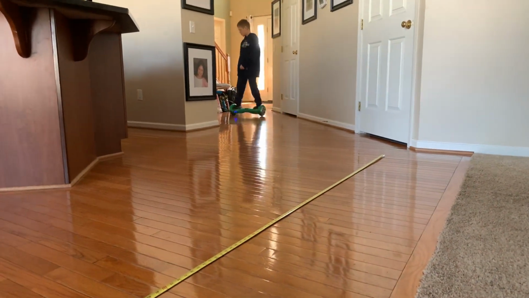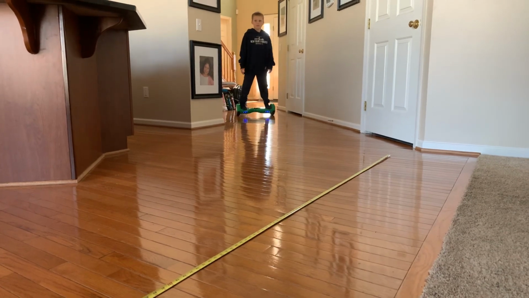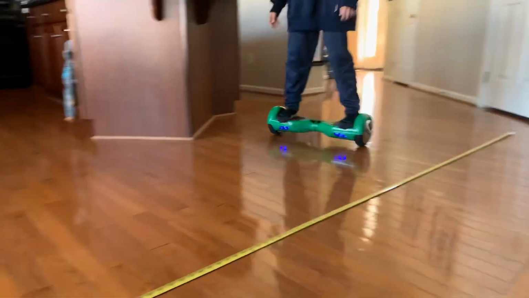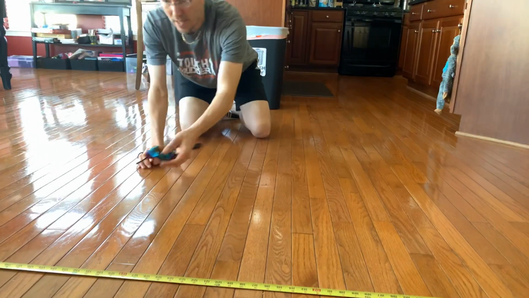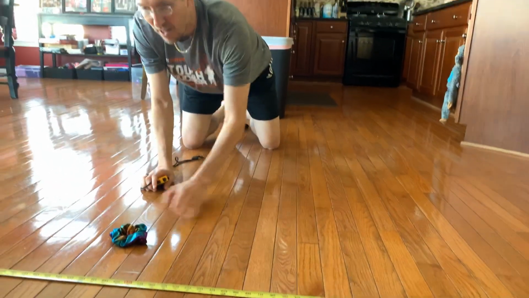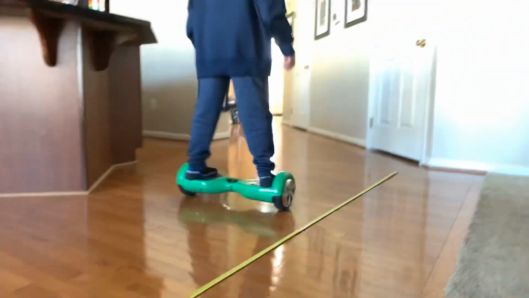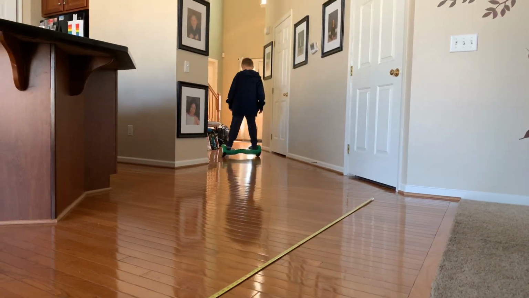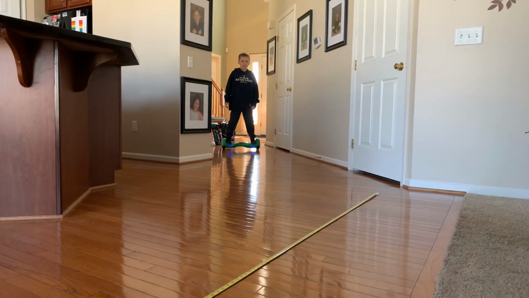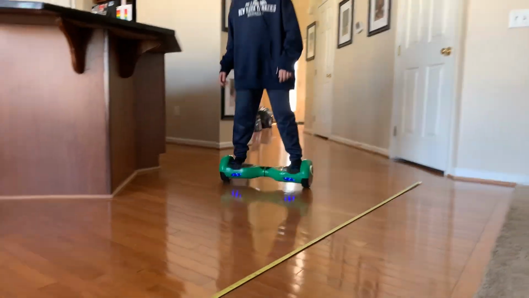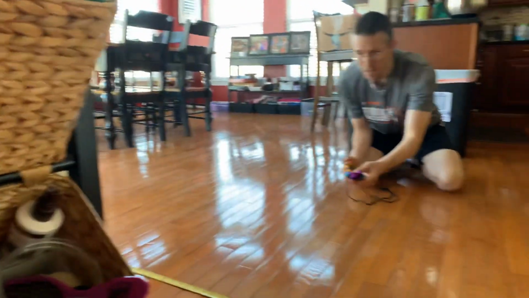Move right where I think he's gonna be. All right, whenever you're ready, go. Fast! Don't stop, don't stop! That was like exactly right about there. All right, right about here. Okay, do it again. Now as fast as you can go. Go! Yeah, it's right about here.